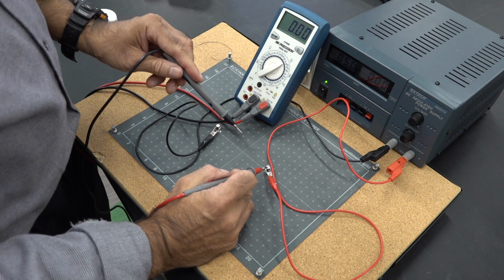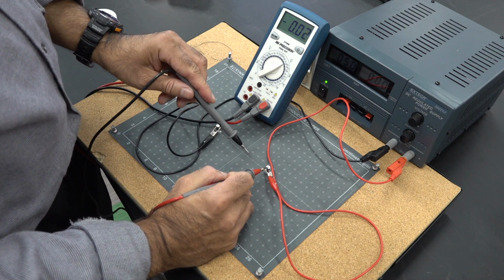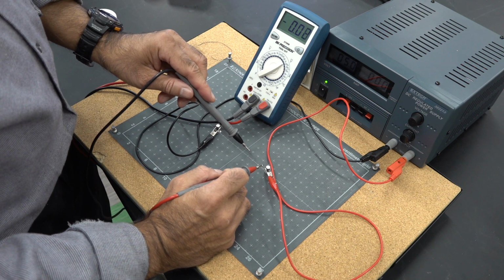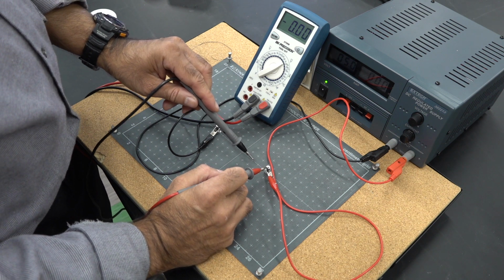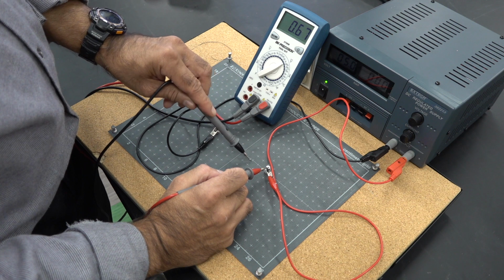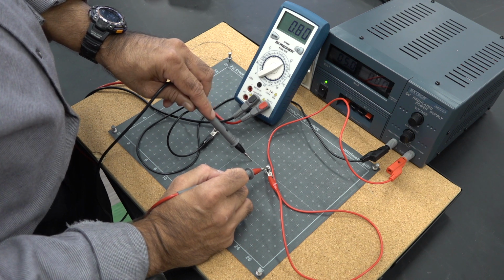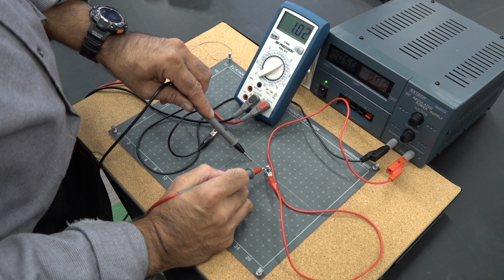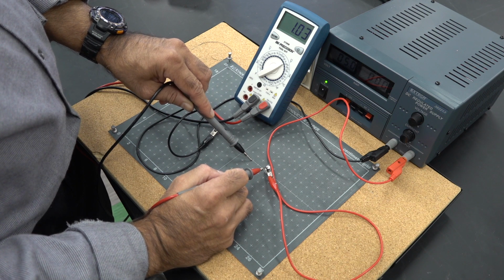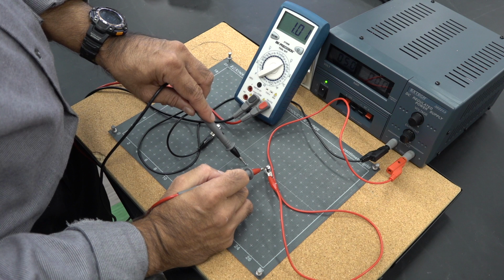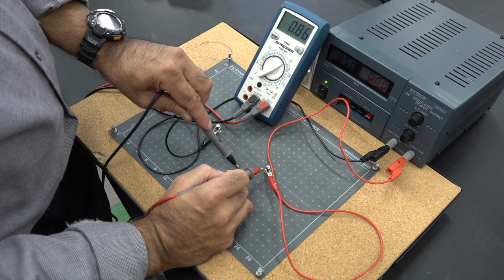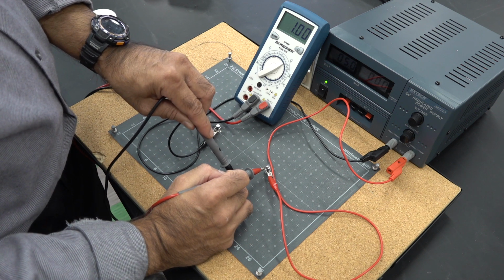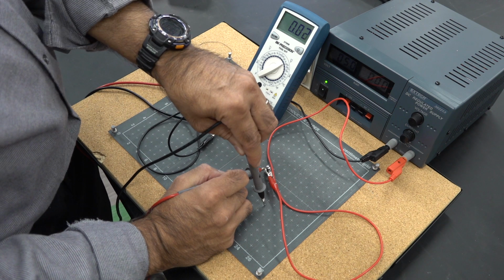Now, if I'm looking for the equipotential line, let me find a point where the difference is 1 volt, right there. So I'm going to find all the 1 volt points around it. So it will really be a circle around that point.